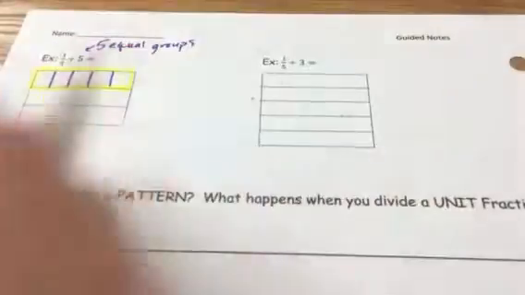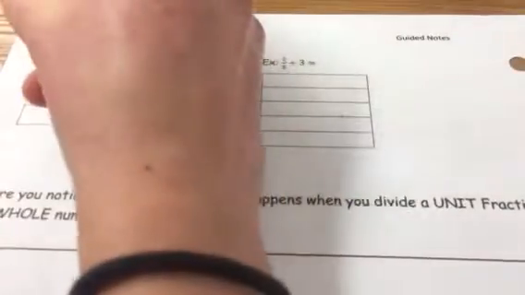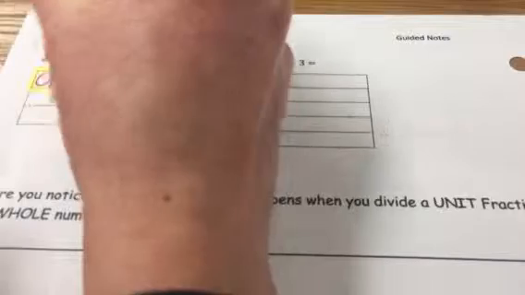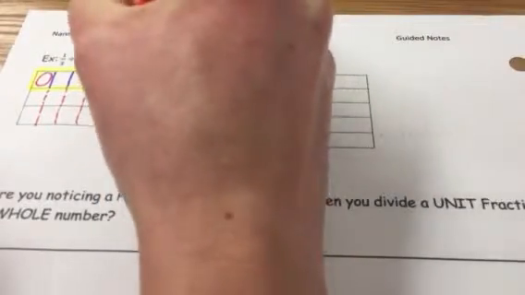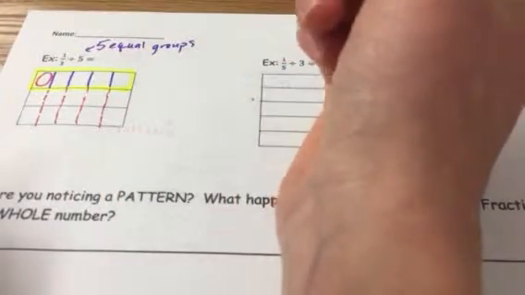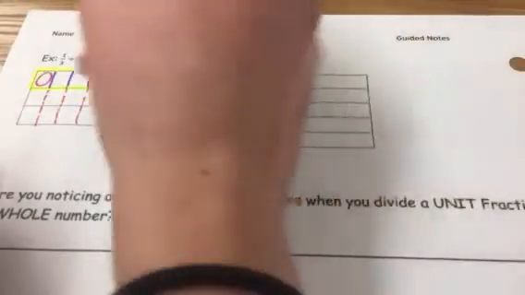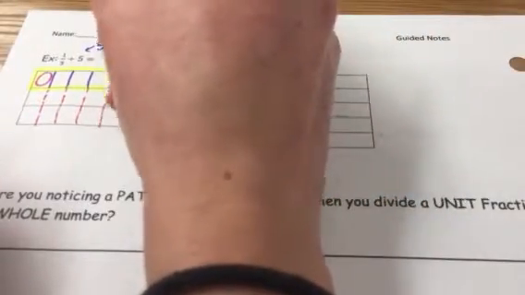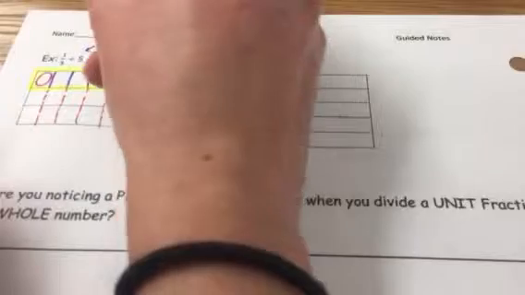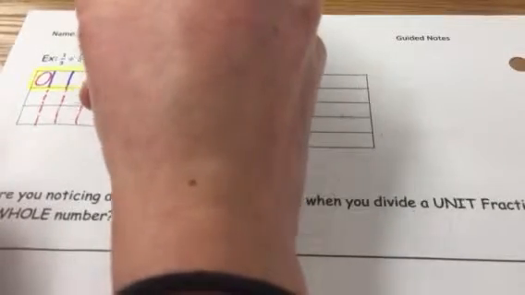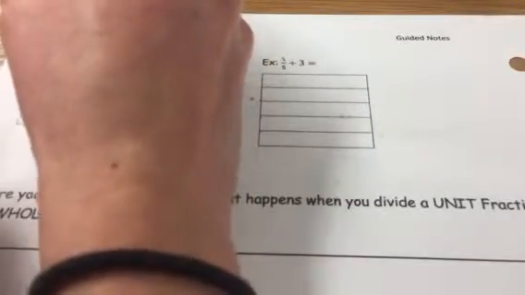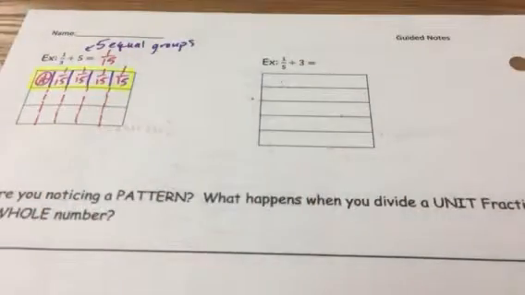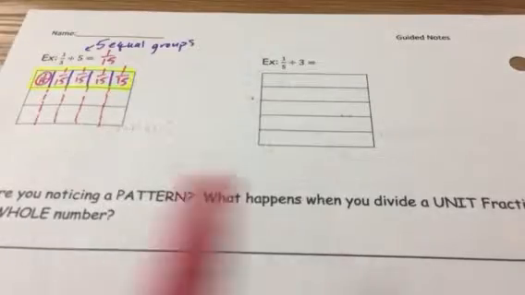And now we're going to look at the size of each of those pieces that I've now created. So these are really tiny pieces. I'm just circling the size of it. So the way that I figure out how big they are is that I actually need to cut my whole thing up into the same equal sized pieces. And this ends up being 1 out of 15. This is the size of 1/15. Each one of these is 1/15. That is the size of those pieces. So the answer to 1/3 divided by 5 is 1/15.